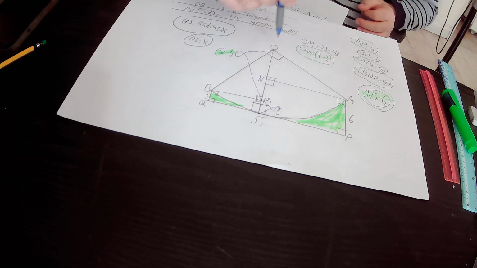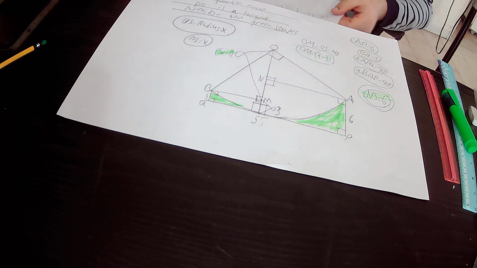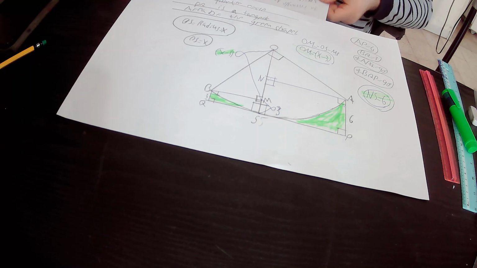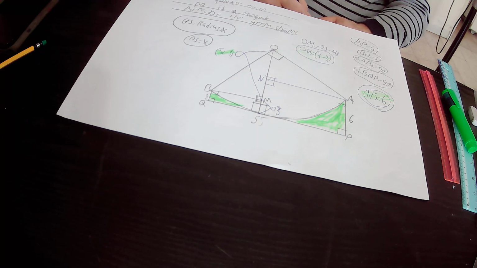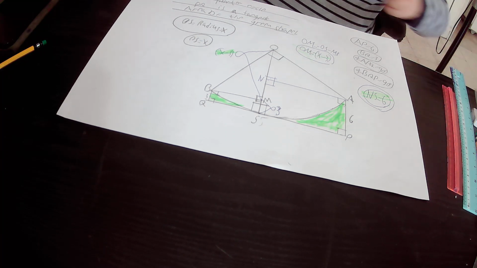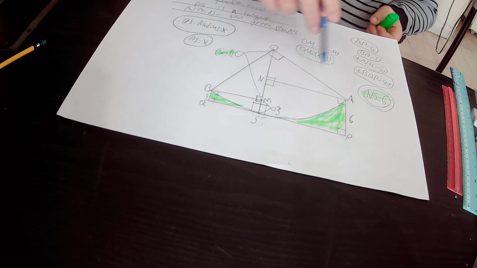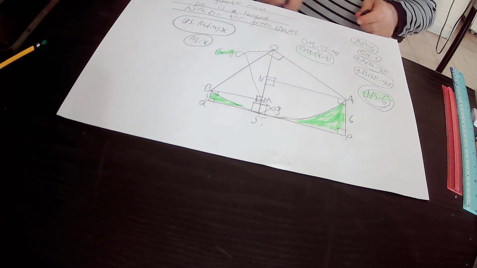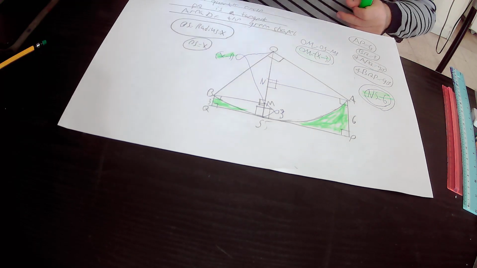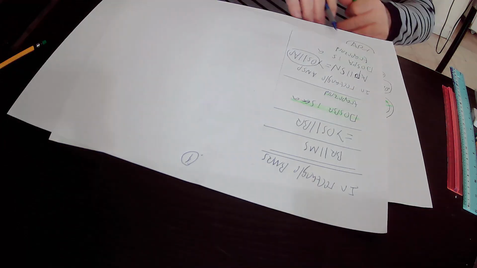therefore quadrilateral OSPA is a trapezoid. Why? Because it has one pair of parallel sides. That is to say, side OS is parallel to side AP. So OSPA is a trapezoid.